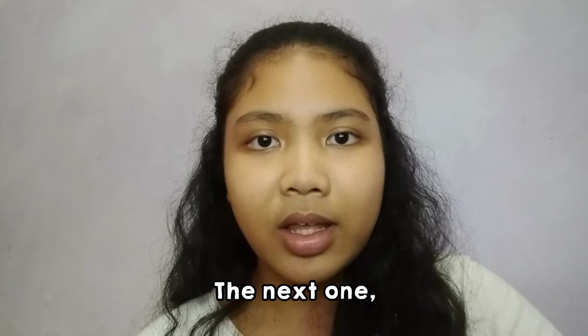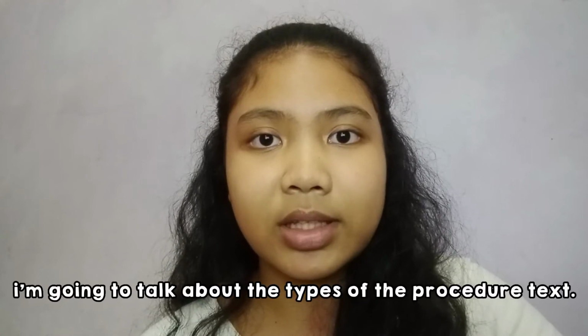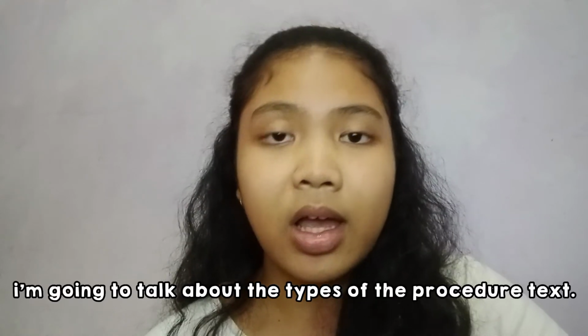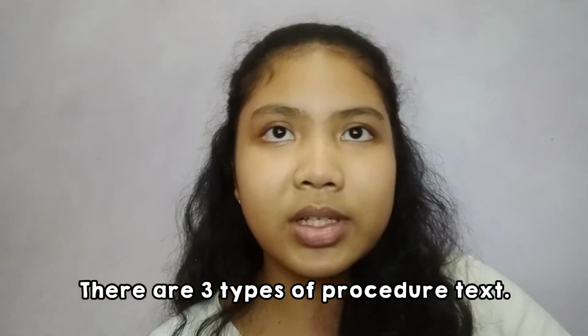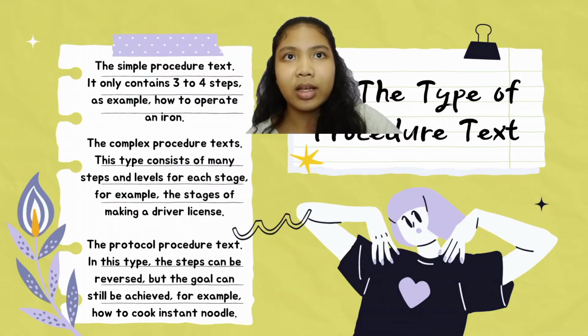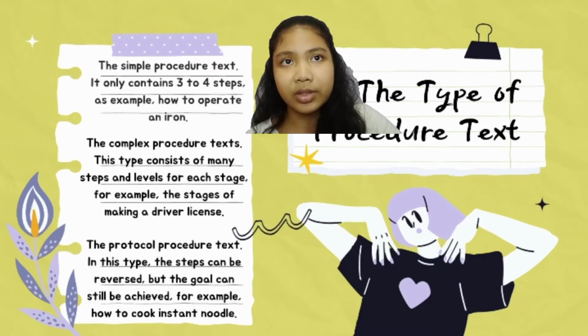The next one, I'm going to talk about the types of the procedure text. There are 3 types of procedure text. The first one is the simple procedure text. It only contains 3 to 4 steps. As example, how to operate an iron.